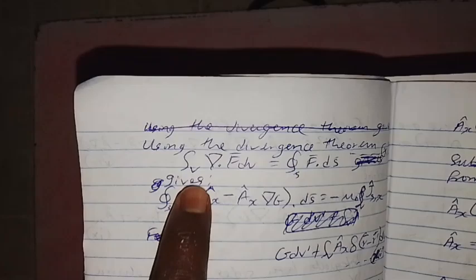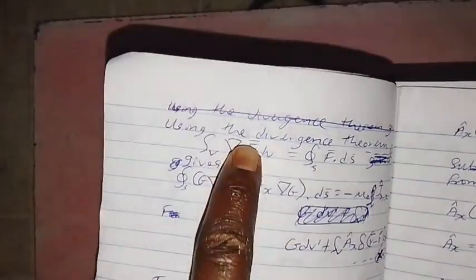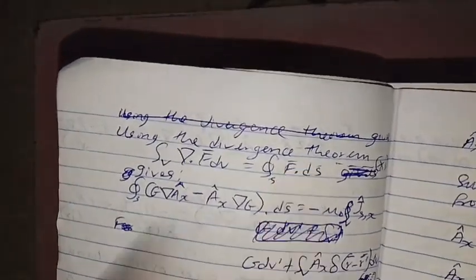Now, once you have that, you now apply what? The divergence theorem, because that expression you have there looks like it. The divergence theorem says that the volume integral of the divergence of a field is equal to the closed surface integral of that field, dotted with ds.